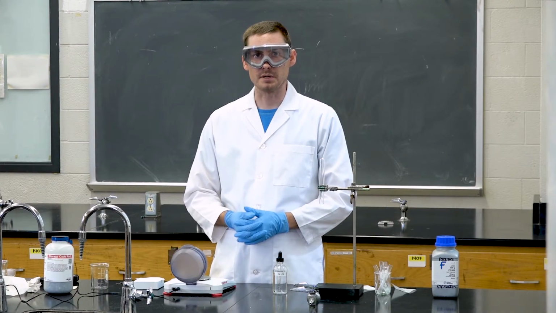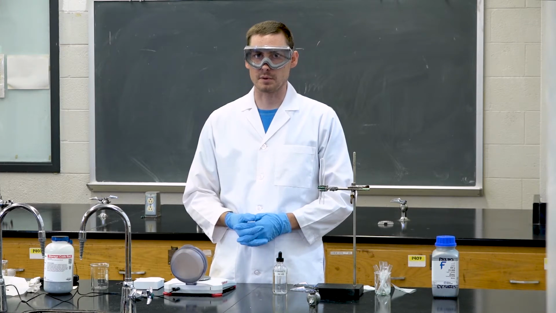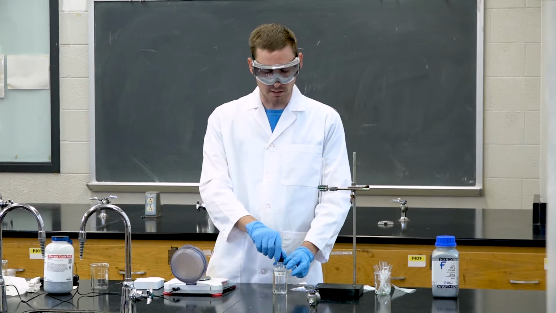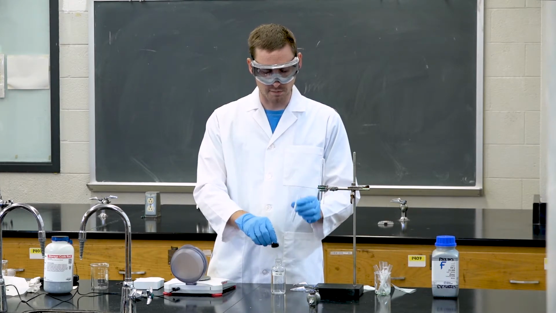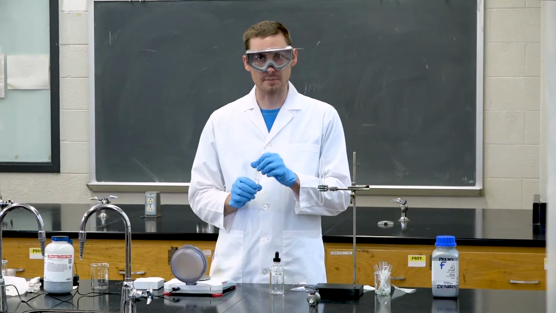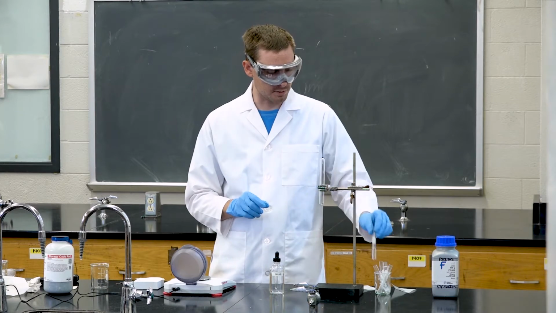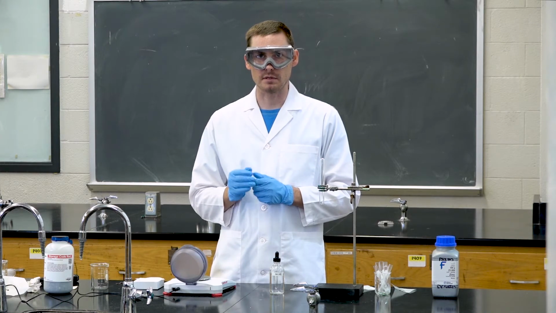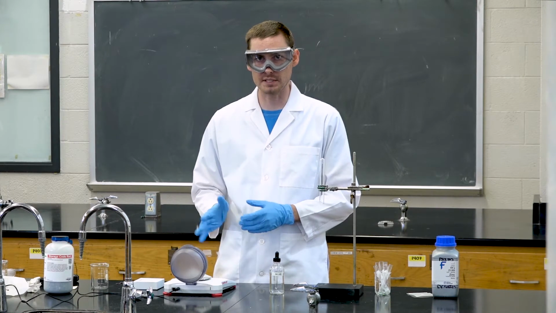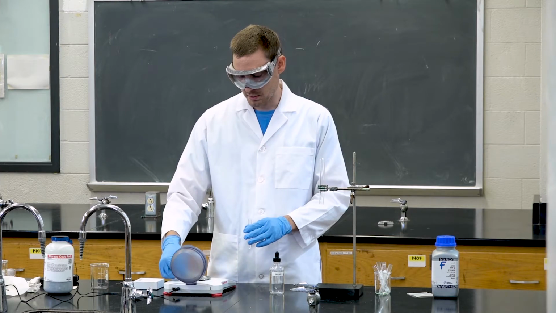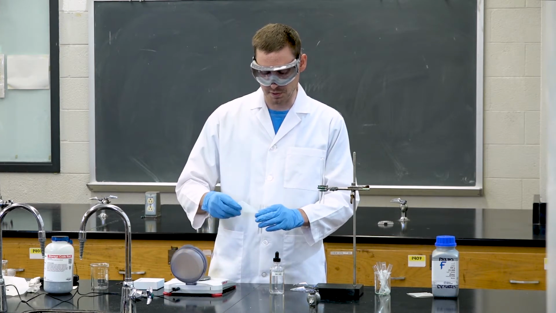So after we perform the experiment with zinc, we're going to repeat the experiment with calcium, but we're going to use less calcium this time. First, we want to add 5 milliliters of 6 molar hydrochloric acid to a test tube again. After we have measured out the hydrochloric acid into a test tube, we can then weigh out 0.1 to 0.2 grams of calcium metal on the balance. Record this number in your lab book and then carefully slide the metal into your test tube and watch the reaction take place.